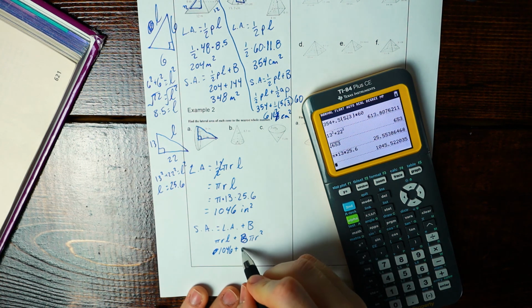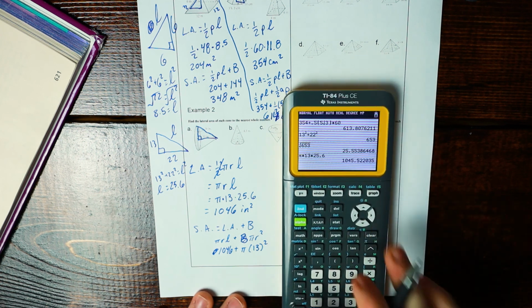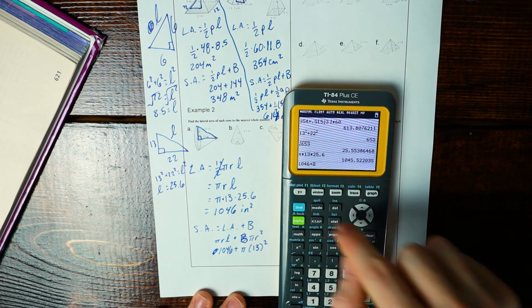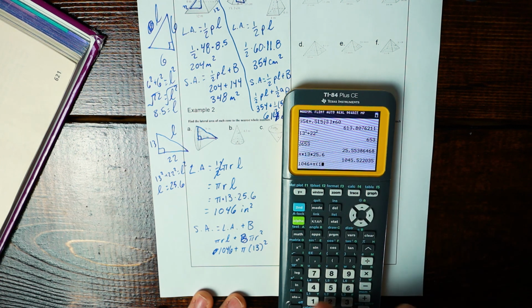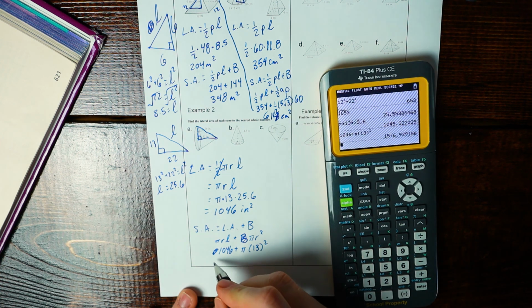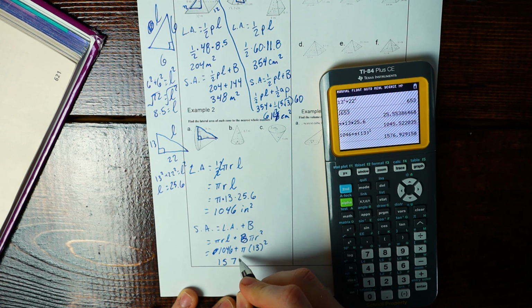And then pi r squared would be pi times 13 squared. So we substitute that into our calculator. Our answer may be off a little bit because we rounded during the problem. But that gives me a final answer of 1,577 inches squared.